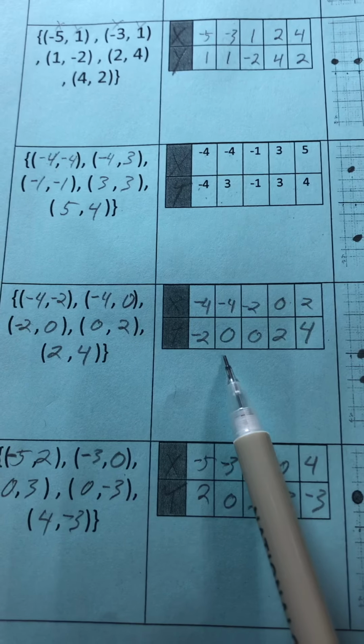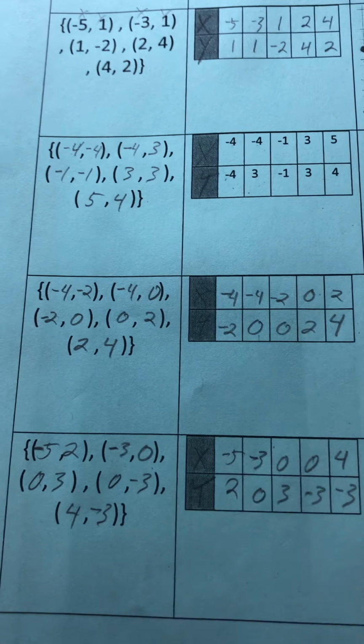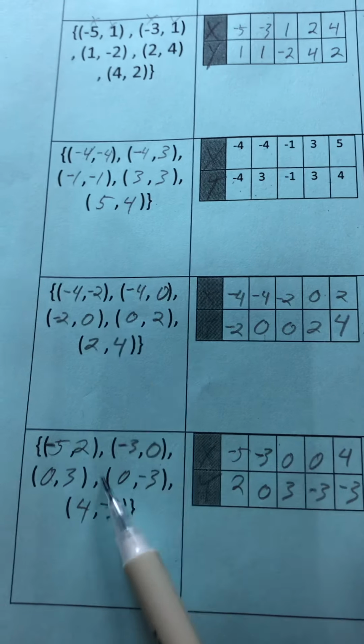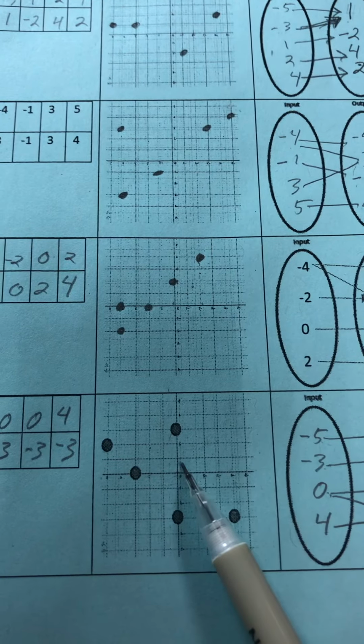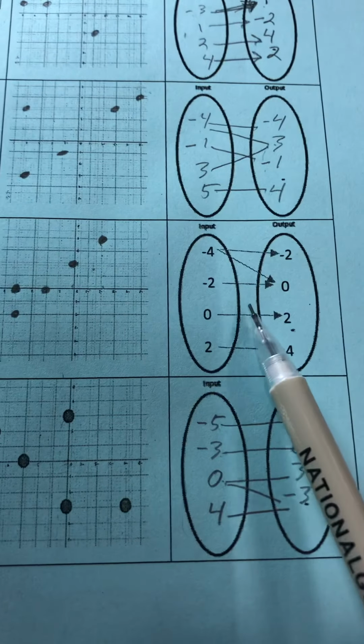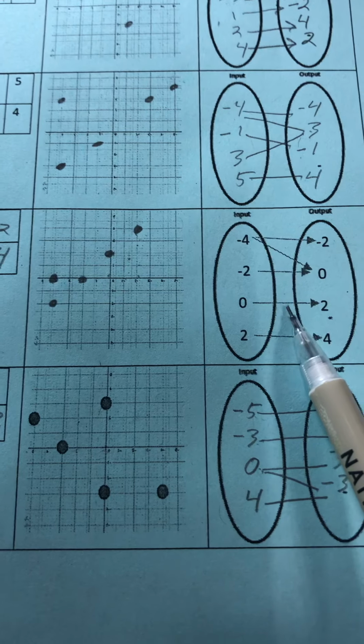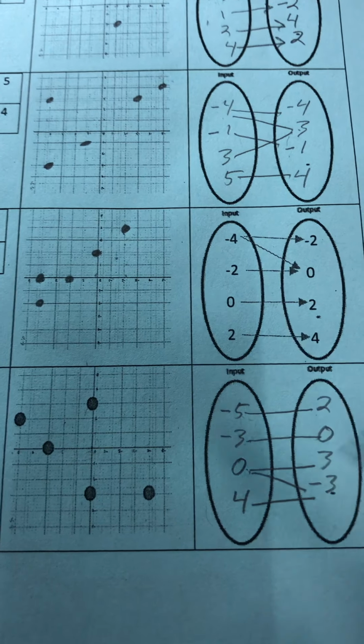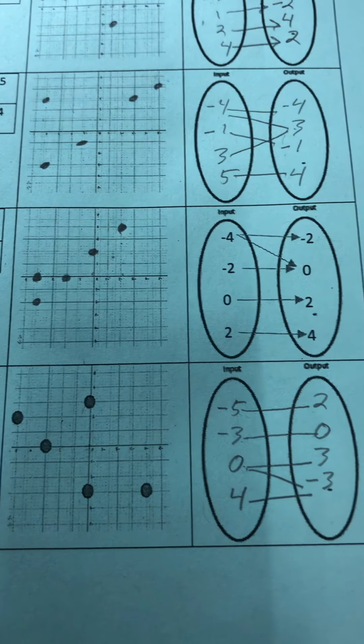Hopefully this helps you guys out. Here's the last two. Had to go backwards. This one, the bottom one, you had to work from the graph. And the next to last one, you had to work from the mapping diagram. And here's the mapping diagram for the last one.